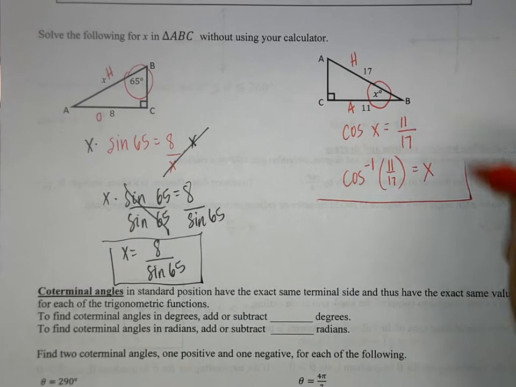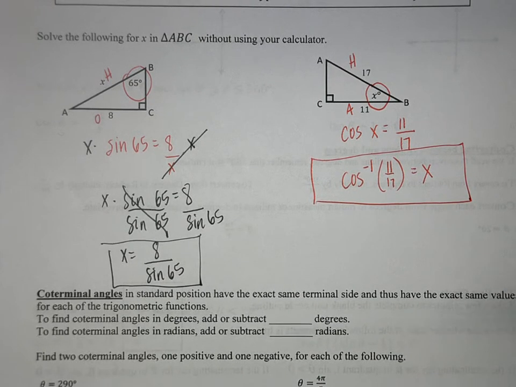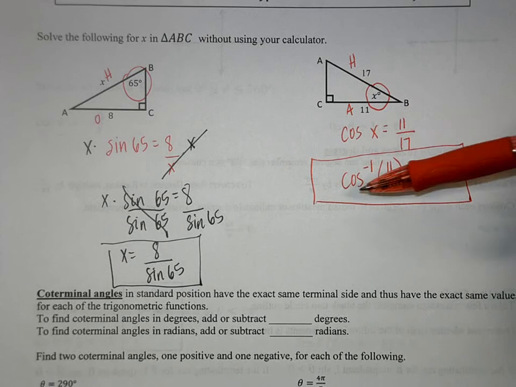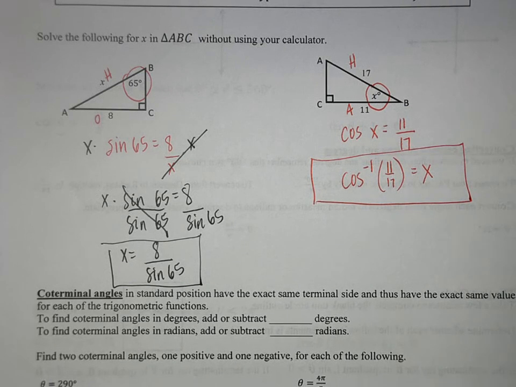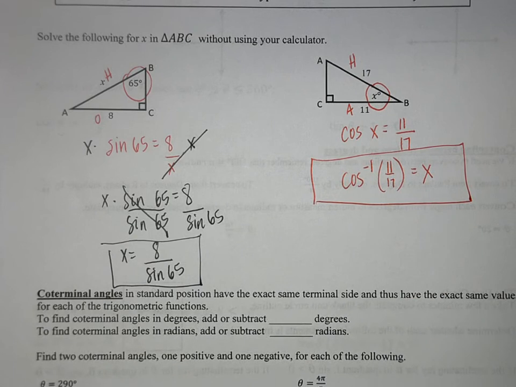So this is my answer. This is how I'm writing it. I'm not using a calculator. Okay? So in order to find the degree, you would do your inverse function, which is cosine to the negative 1 of the fraction, and that equals your degree. Are there any questions there? So this is what you would use on your final.